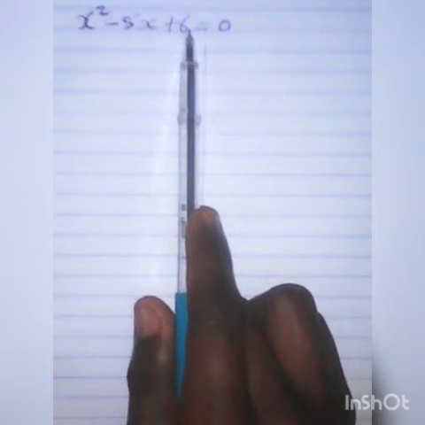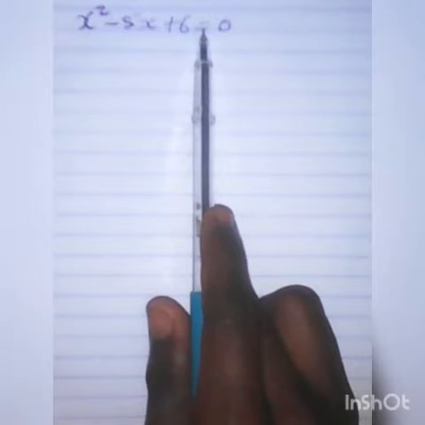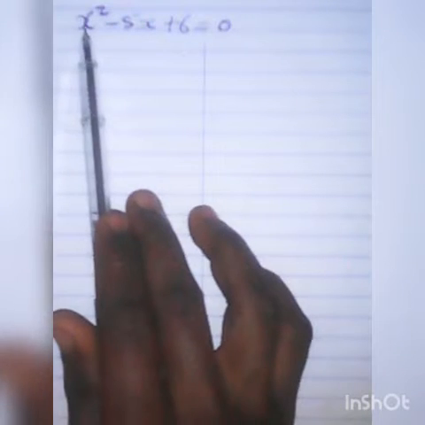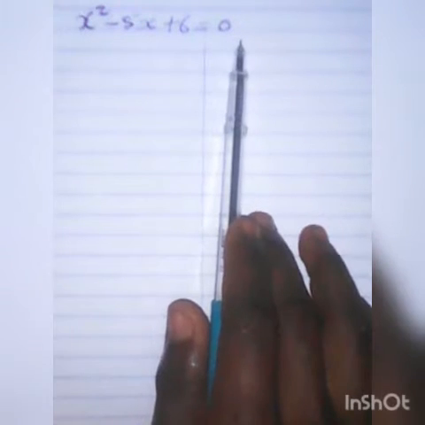A quadratic equation is simply a quadratic expression with the introduction of what? An equal sign. Once there is an equal sign, it is no more a quadratic expression, but a quadratic equation. Let's do this.